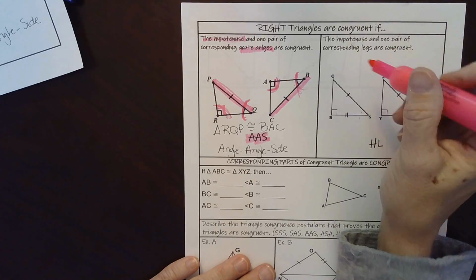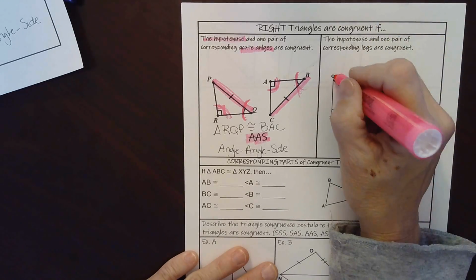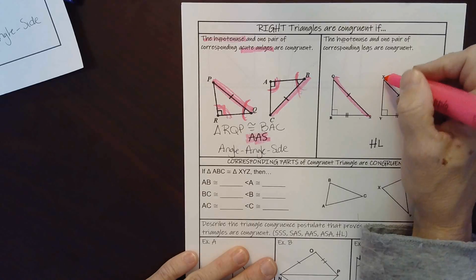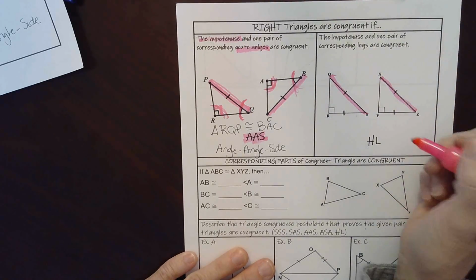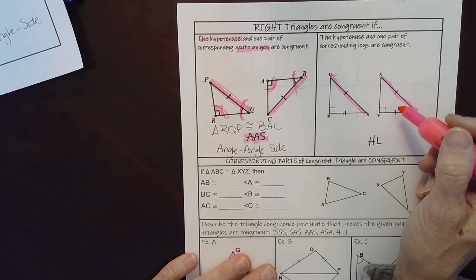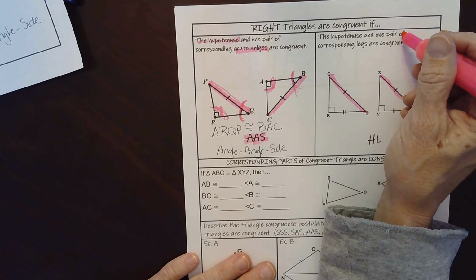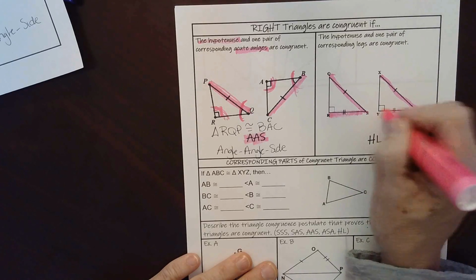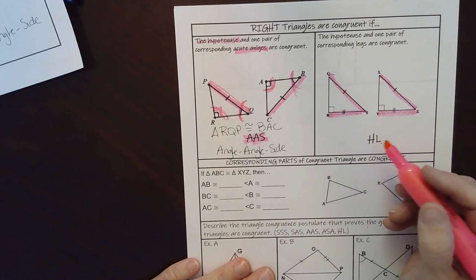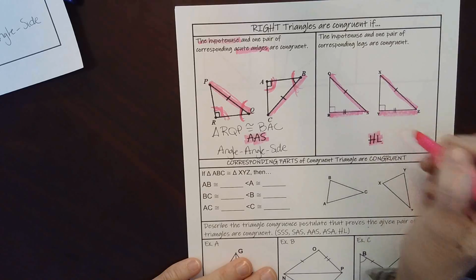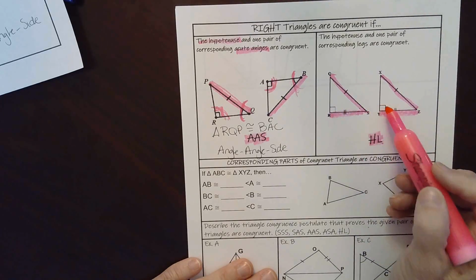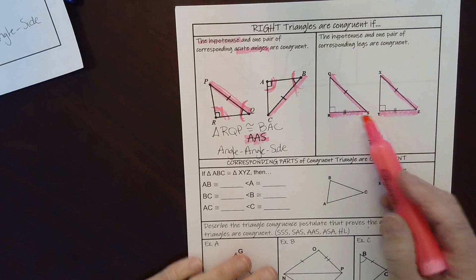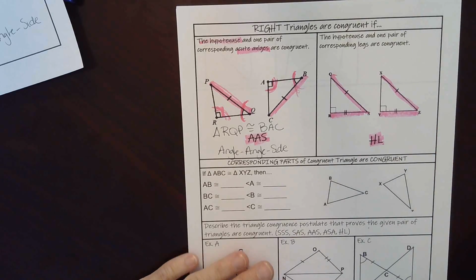If you know that the hypotenuse of one triangle is congruent to the hypotenuse of the other, and you have a pair of legs or sides that are congruent, then you know by the hypotenuse leg postulate that these two triangles are congruent.